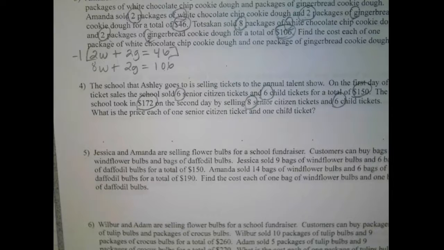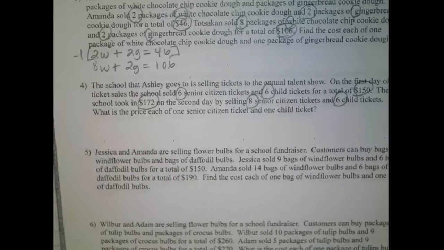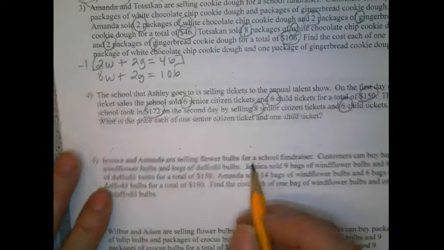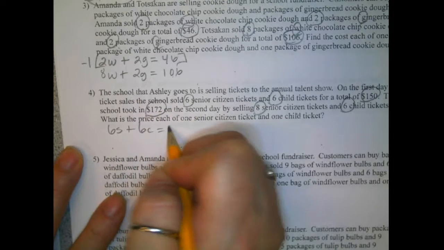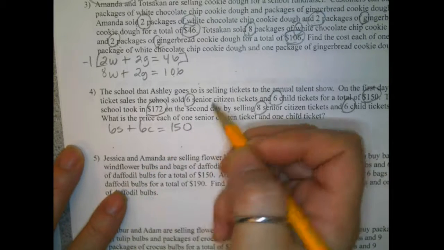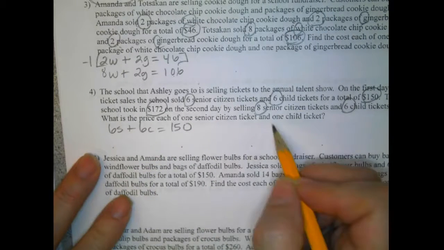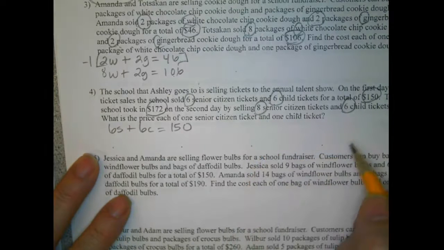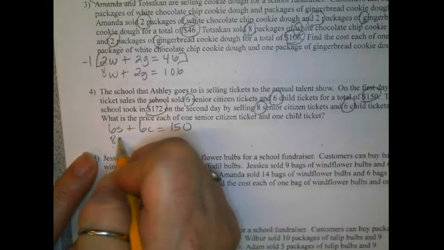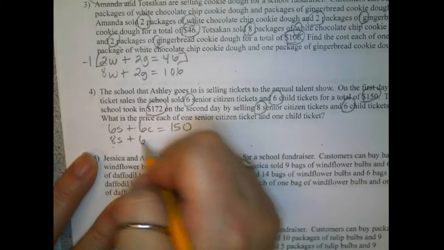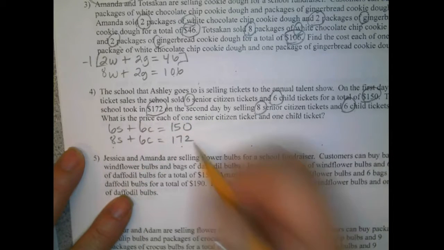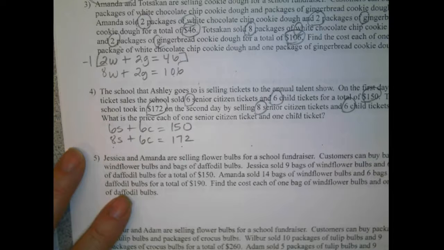Great. So let's write these equations up. Camilo, what's my first equation going to be? 6S plus 6C equals 150. Beautiful. What's my second equation going to be, Sharon? 8S. Beautiful. See how easy that was? I did it before you even read it.